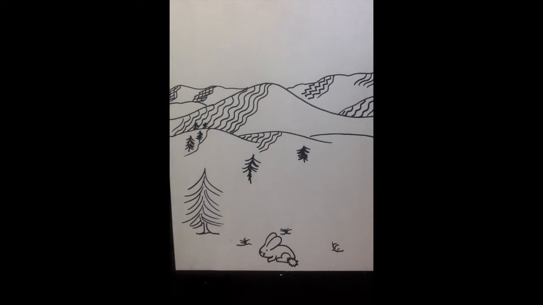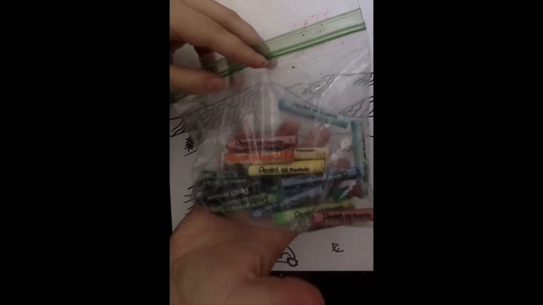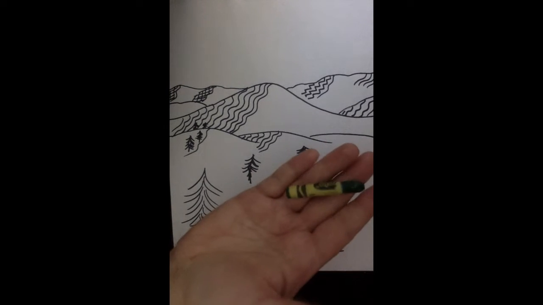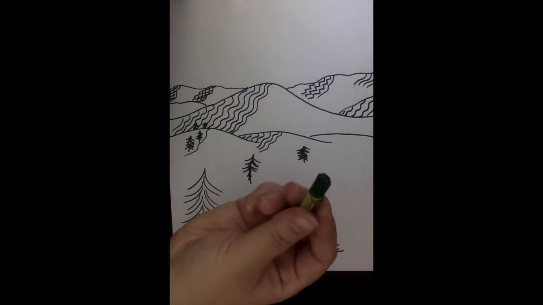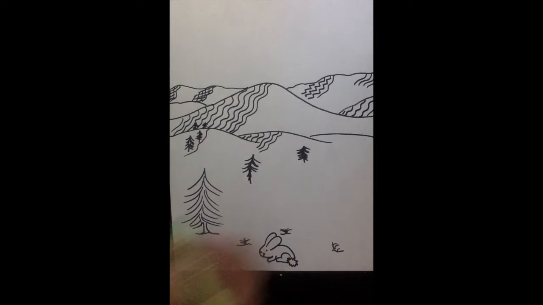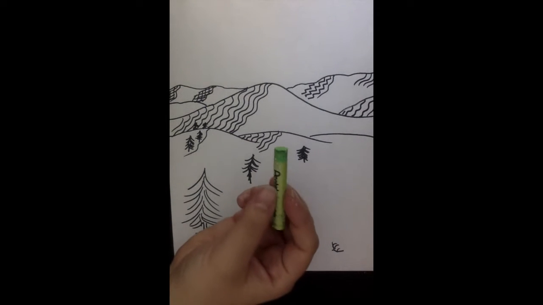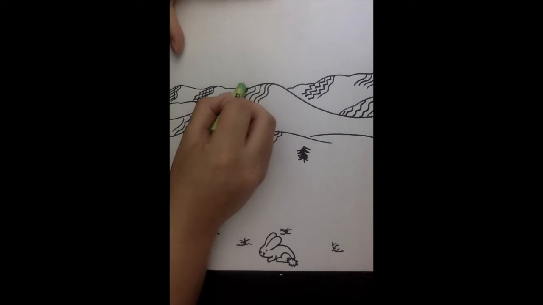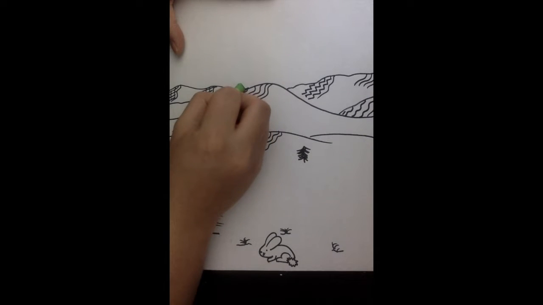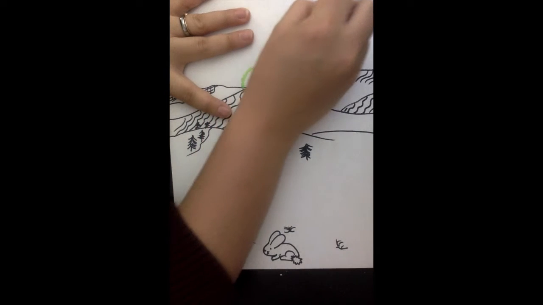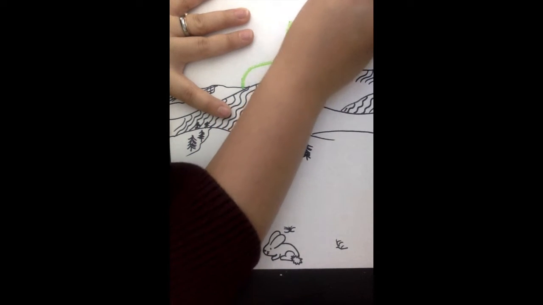If you have your pastels that I left at the school, these work really well. But if you have crayons or markers or colored pencils, those work just fine too. I'm going to start with a light green. Now with my light green, I'm going to go to the top of one of my mountains, and I'm going to do a curved, wavy line that goes up toward the corner of my paper.